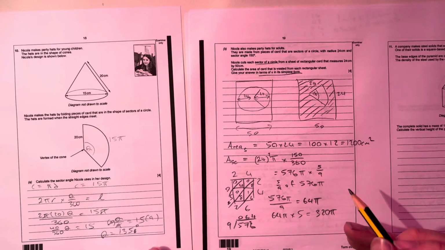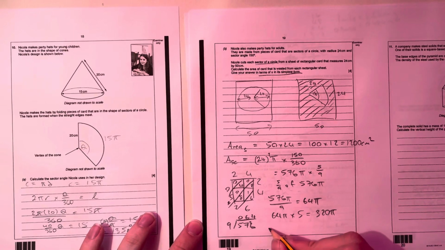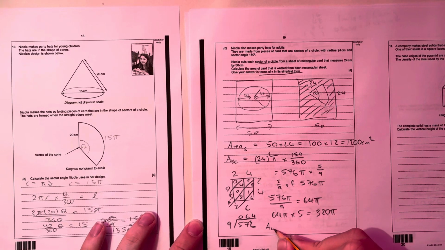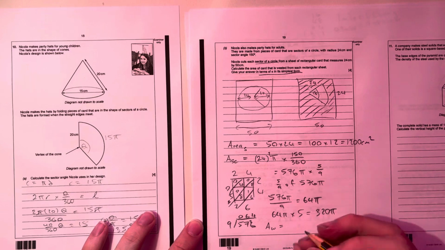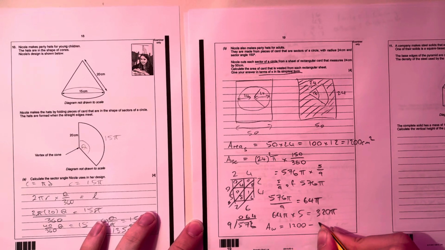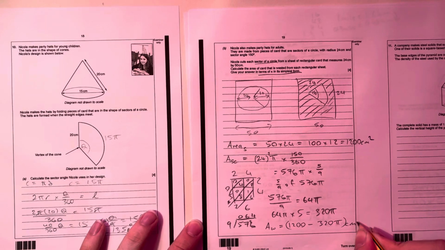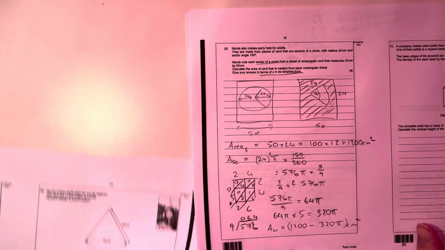And now, because it's giving your answer in terms of pi in its simplest form, this is really nice. So the area we're looking for, area wasted, A sub W, is 1,200 minus 320 pi, and that is centimeters squared. Okay, last question.